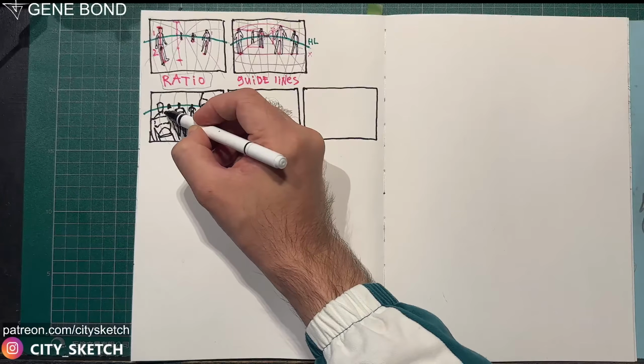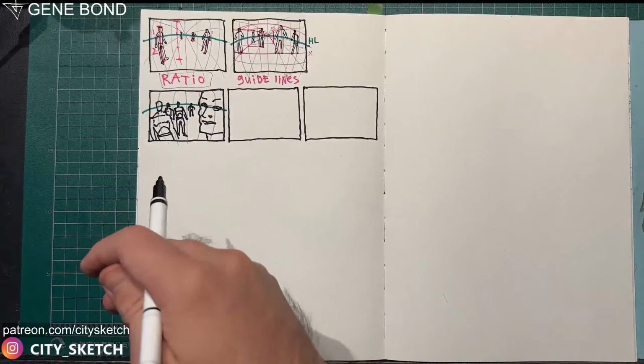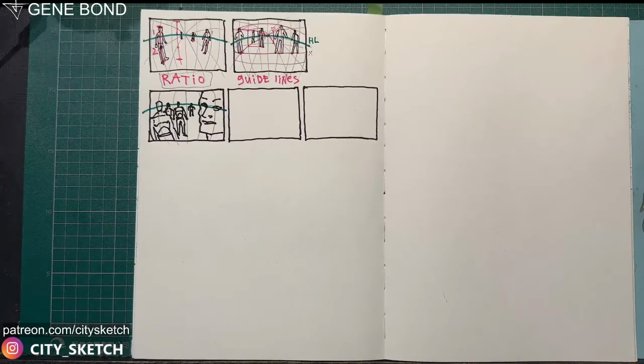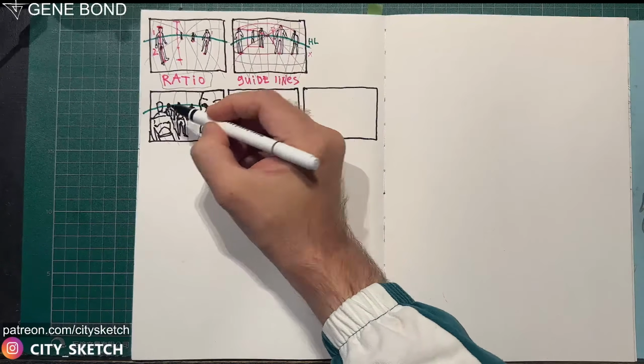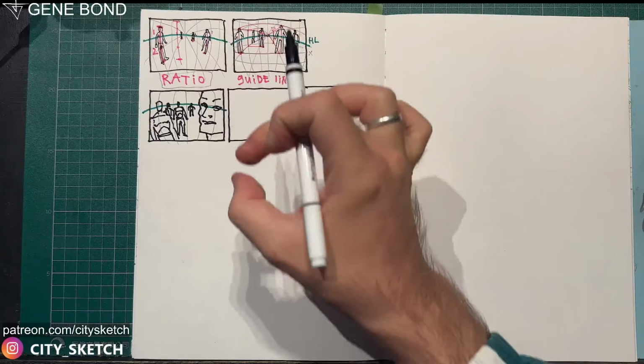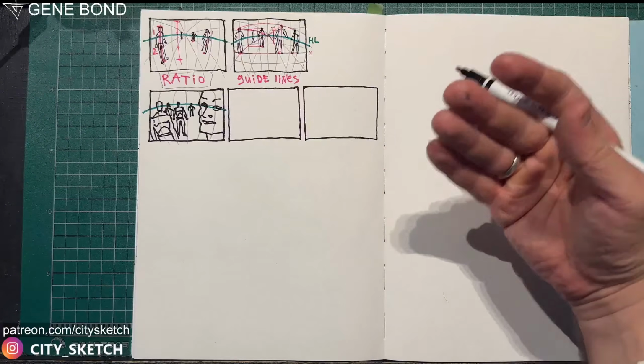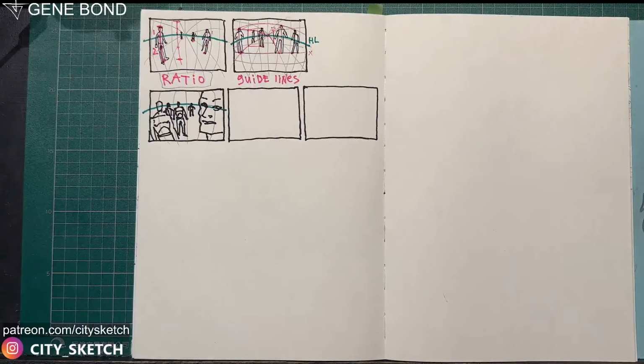So if all of them have the horizon line on eye level, it means they have the same height. So when we see different scale, it means they're at a different distance. So same height, different distance.